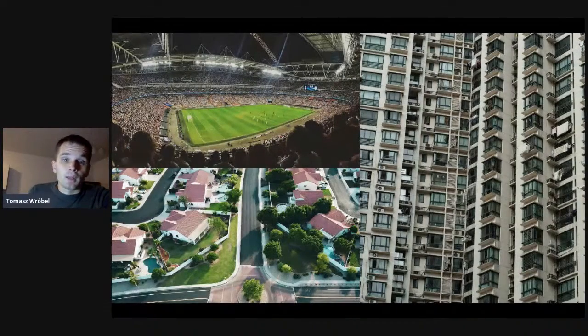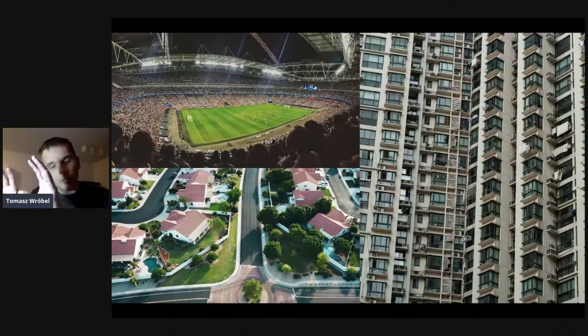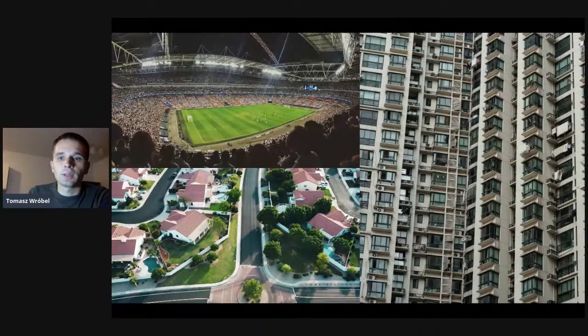And the stadium, maybe we can imagine this represents a non-multi-tenant application where everyone basically participates in one thing, like Facebook or whatever.